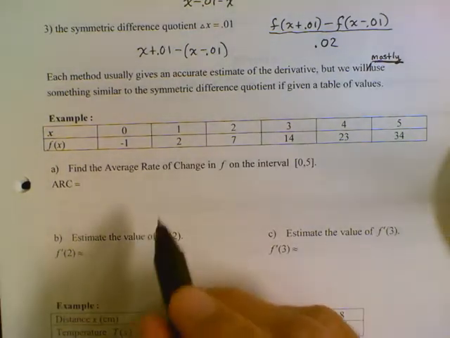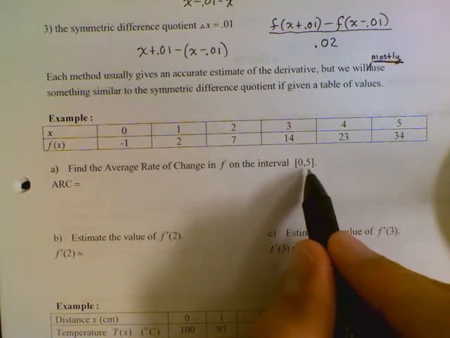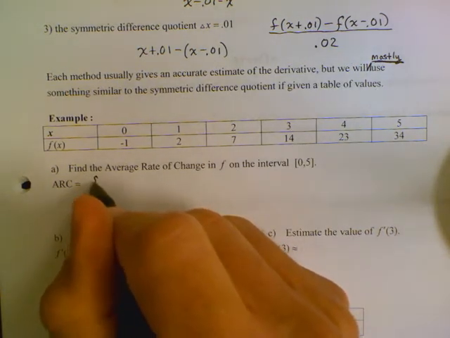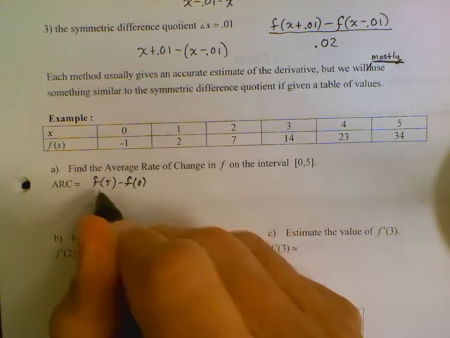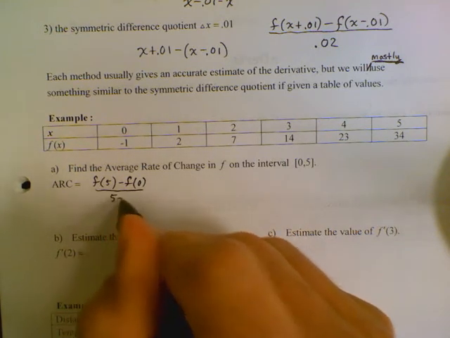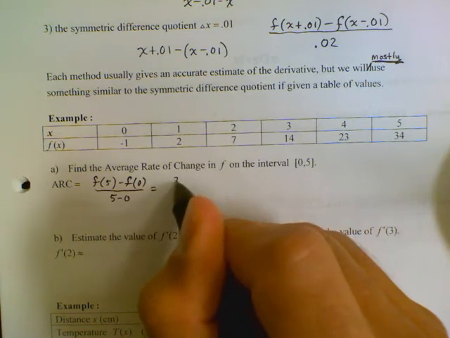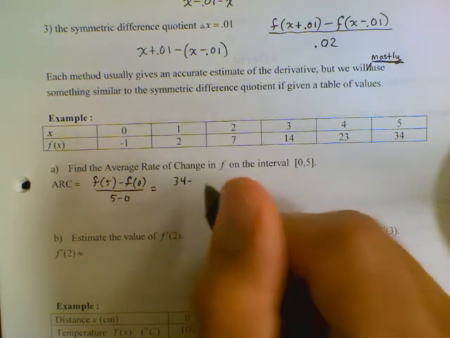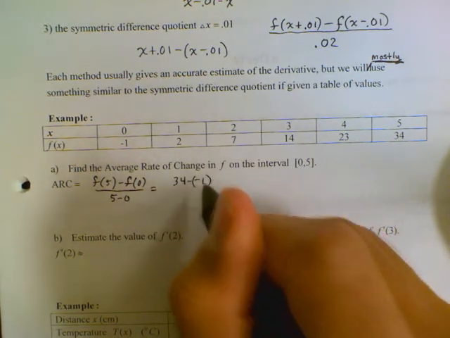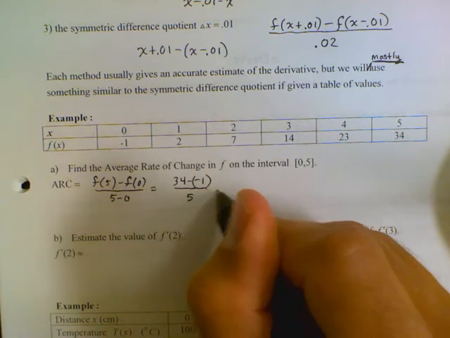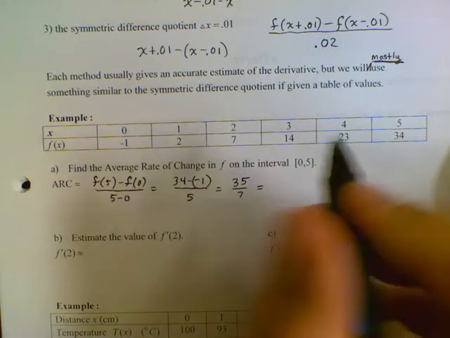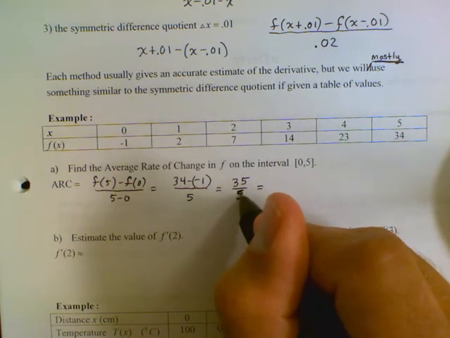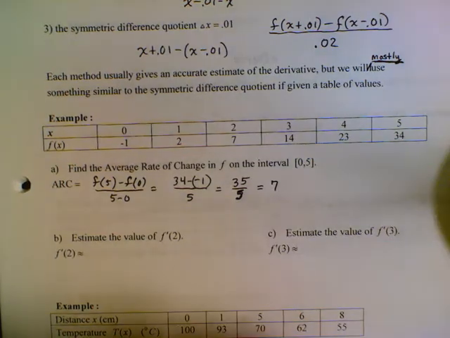This first example just says to find the average rate of change on the interval from 0 to 5. So that would be f of 5 minus f of 0 over 5 minus 0. F of 5 is 34. F of 0 is negative 1. So it's basically 35 over 5, and that is 7.